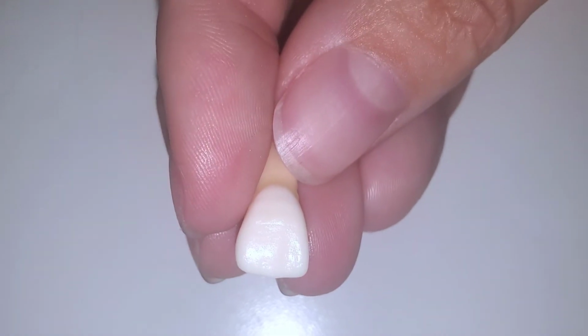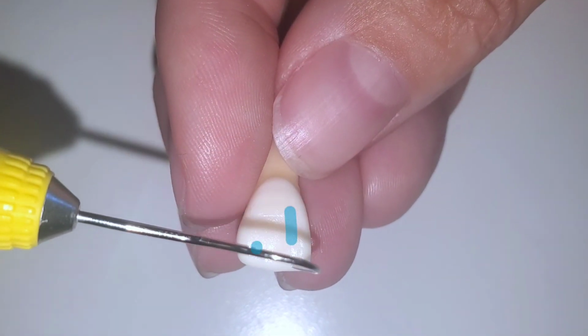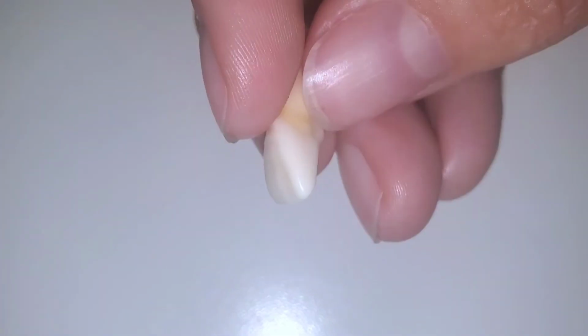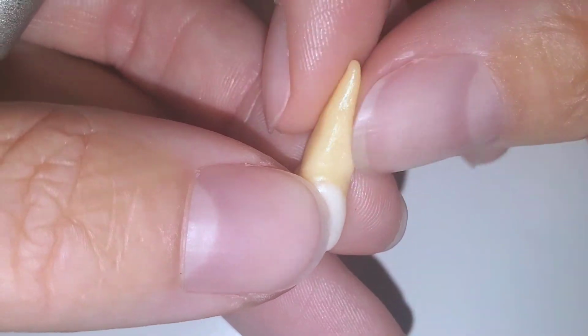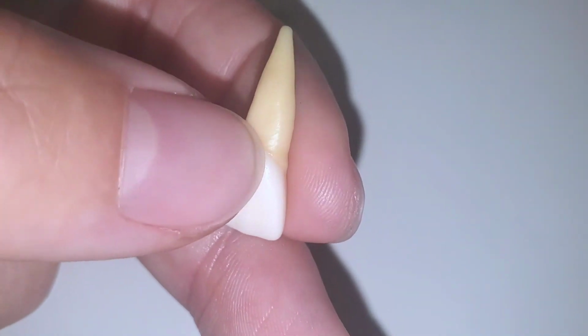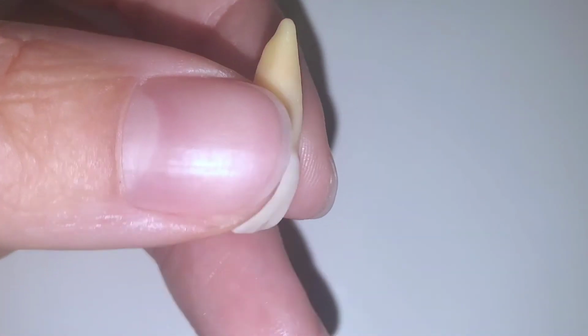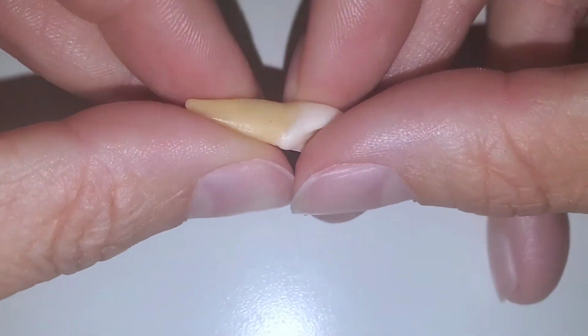The crown also will have these developmental grooves. The root form is going to be cone-shaped, but it's going to have a blunt apex. The root is just slightly longer than the crown, and this tooth has the shortest root relative to its crown.